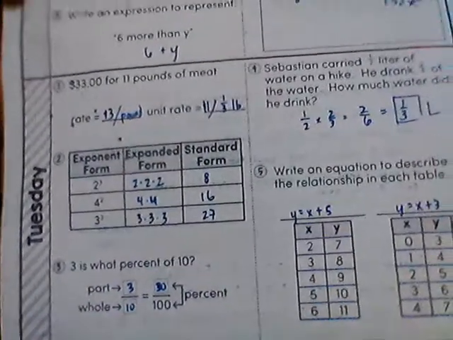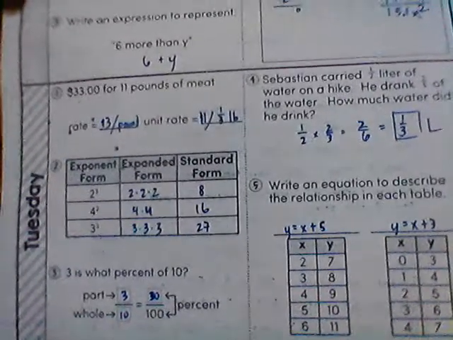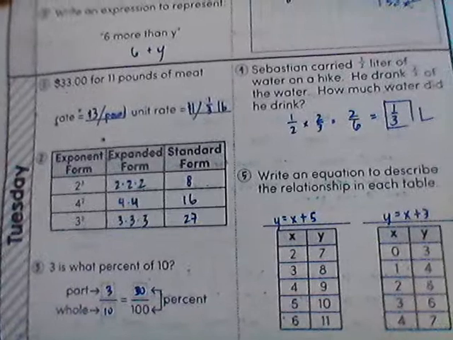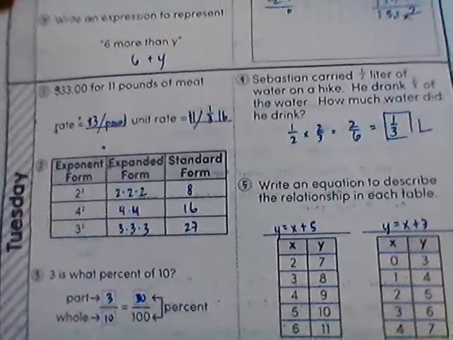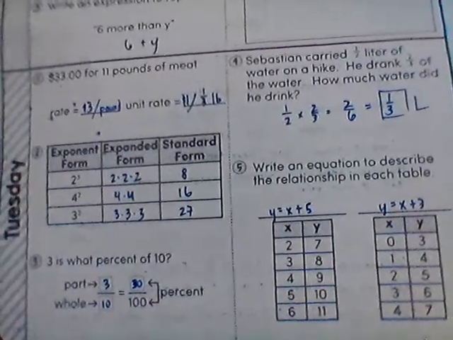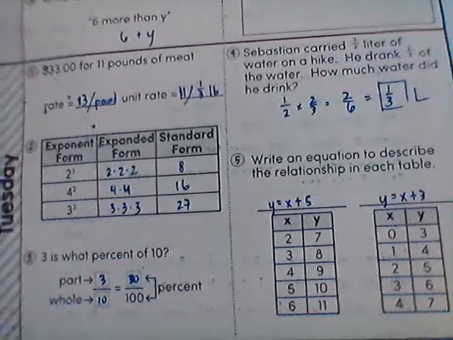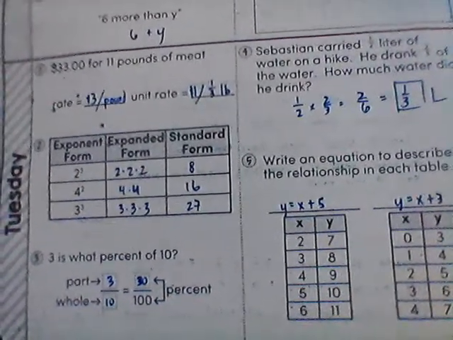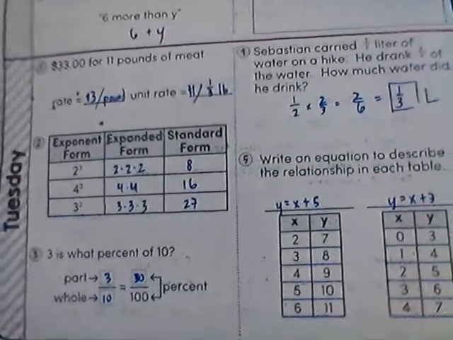Next part, it says 3 is what percent of 10. To find that out, we set up a cross multiplication problem. 3 over 10, that's 3 parts of 10 total. 3 parts of the whole, which is 10. And we know that if we turn this into a percent problem, we'd get 30 on top. We can just simply multiply 10 times 10 to get 100, and so then we multiply 3 times 10 to get 30.